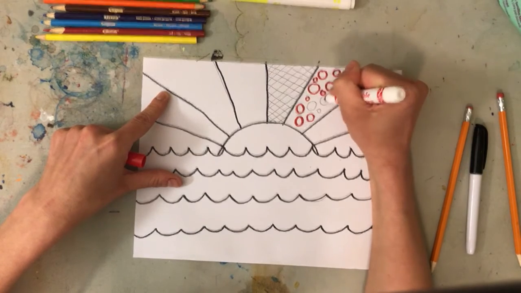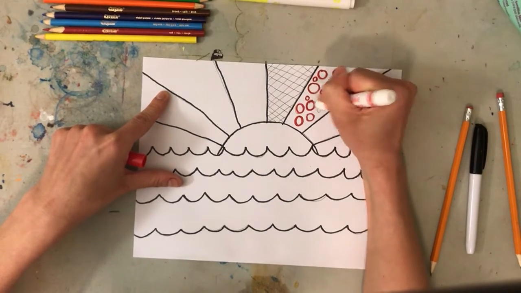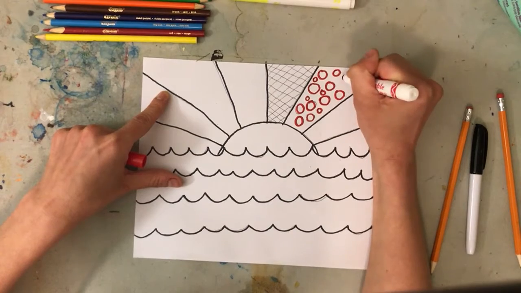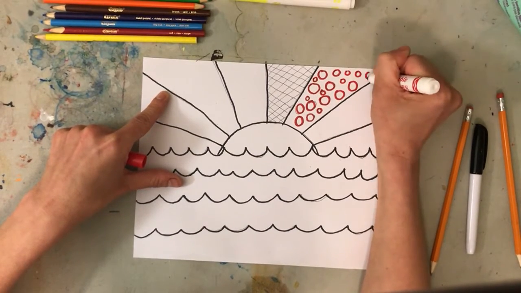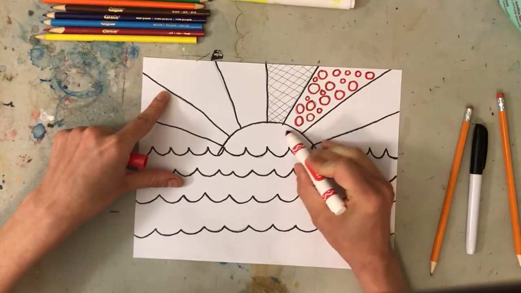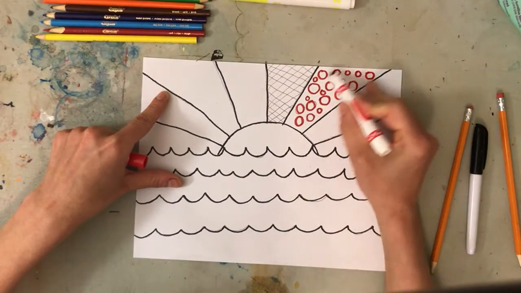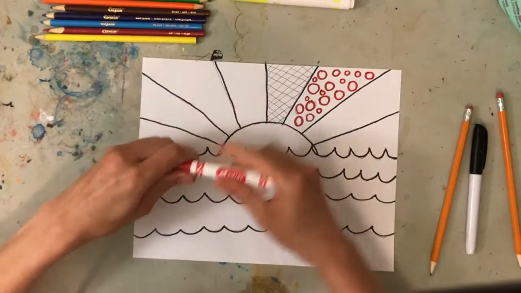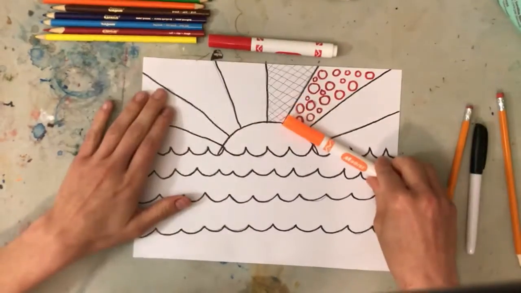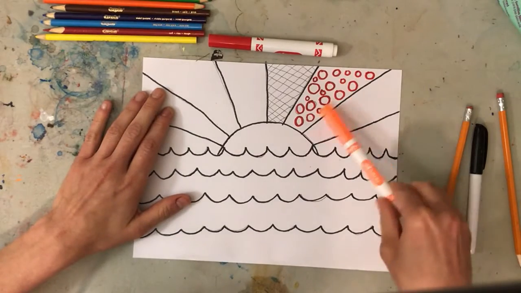Now, something to think about. You do not want, and you'll see why in a second, to mix the colors in each section. You don't want more than one color in a section. So I do not want to add some orange circles or yellow circles.